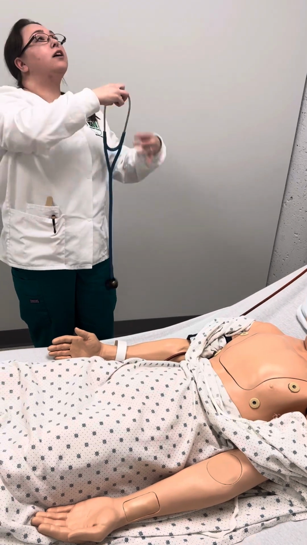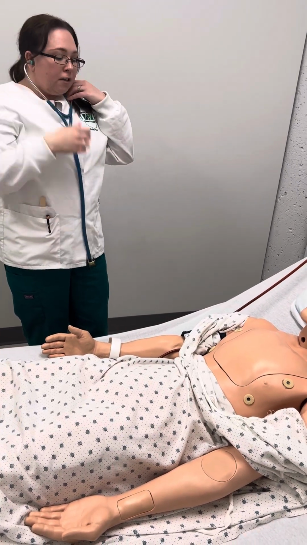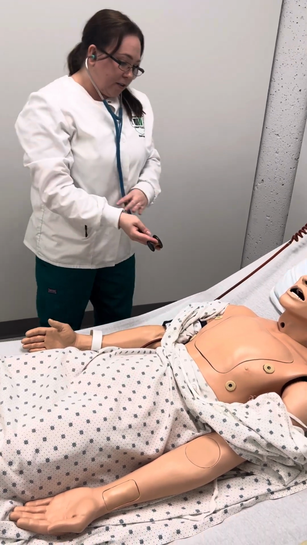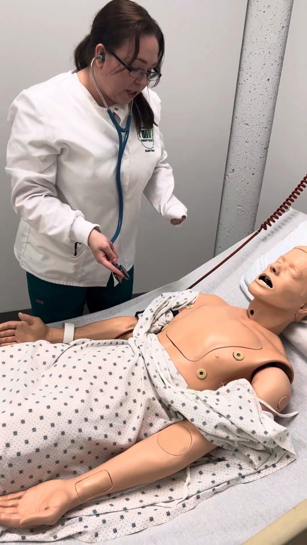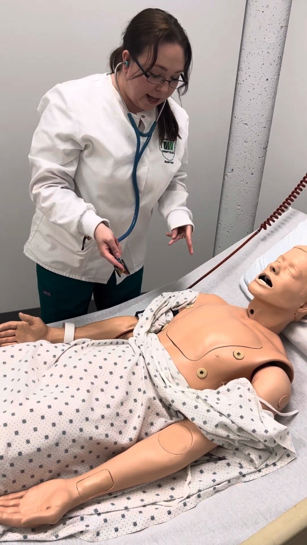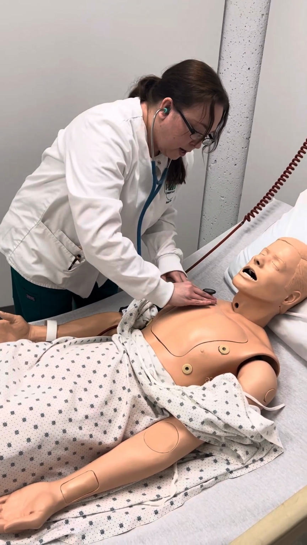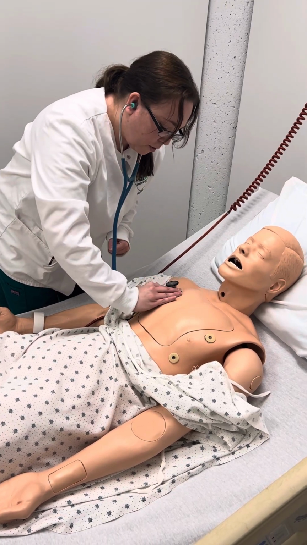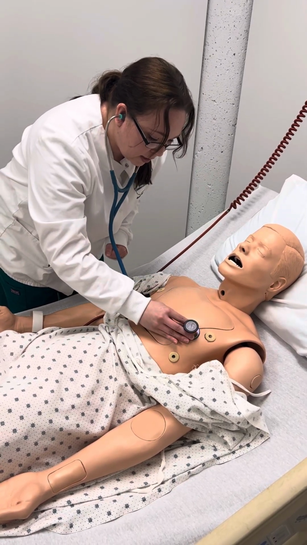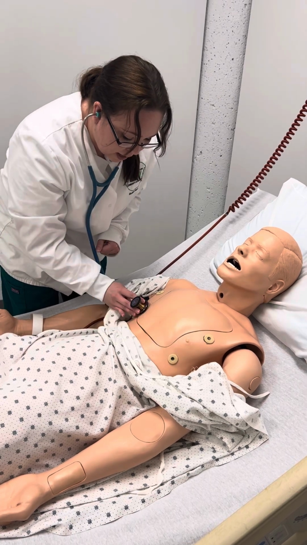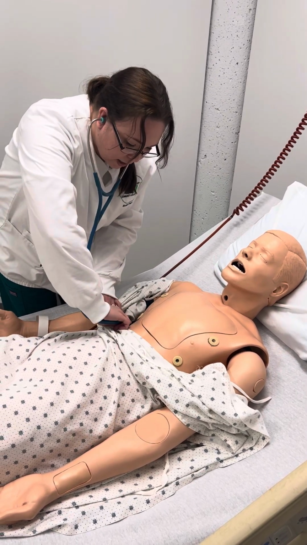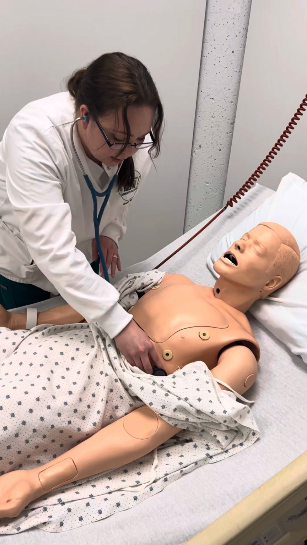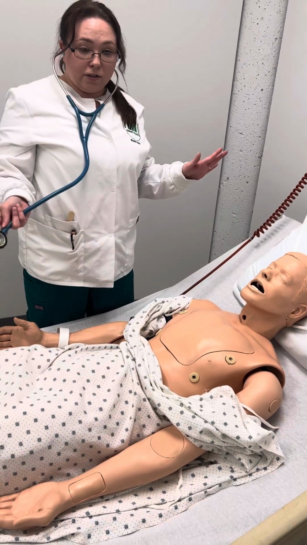Next, I'm going to auscultate my patient's lung sounds. I'm going to use the ladder technique. I'm going to do this posteriorly, anteriorly, and laterally. I'm going to do 1, 2, 3, 4, 5, 6, 7, 8, 9, 10. And all lung sounds are clear.